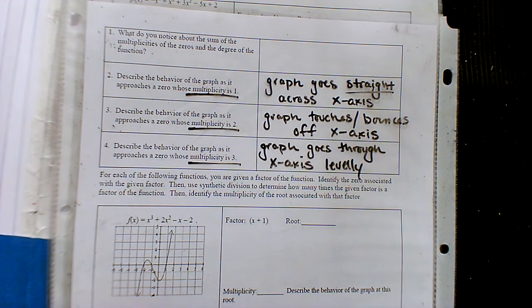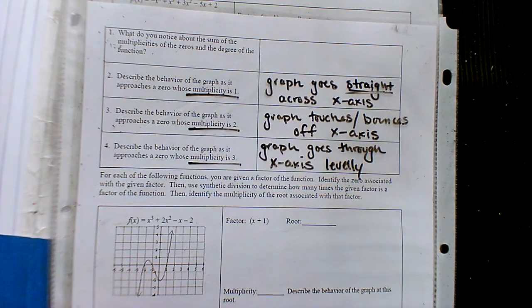So you are going through, but you're not going straight through. Okay, you start to curve and level and then go back up. Okay, so it goes through levelly.